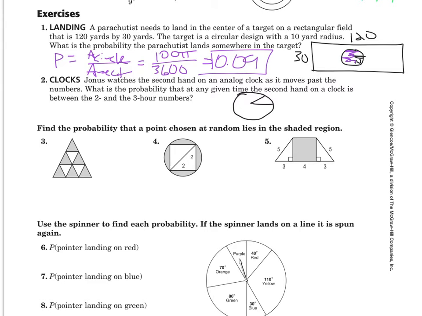If you want that probability, you have to think about the second hand moving around the circle at a constant speed. How often it's in between any two numbers is 1/12, because there's 12 possible sections. So the chance you're between 2 and 3 is just going to be 1 out of 12. The reason for that is because there are 12 equal sections and it's got constant speed.